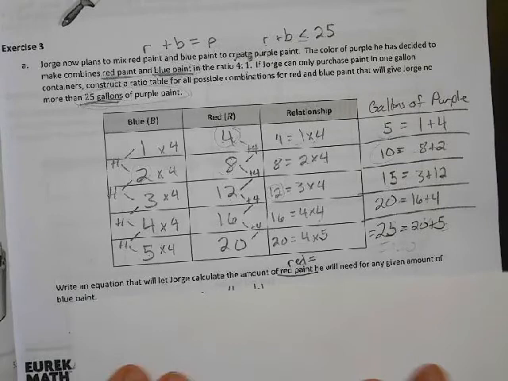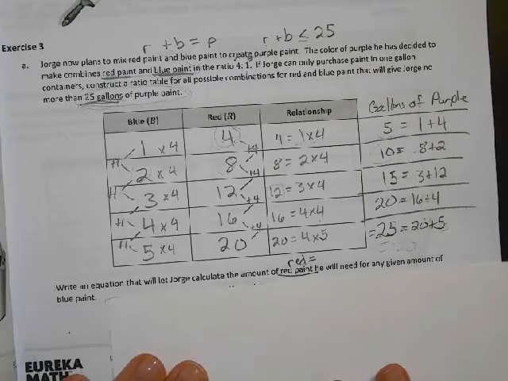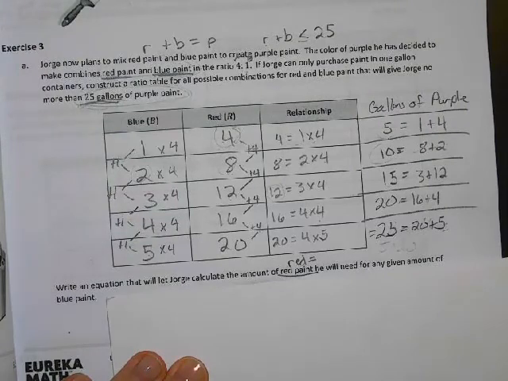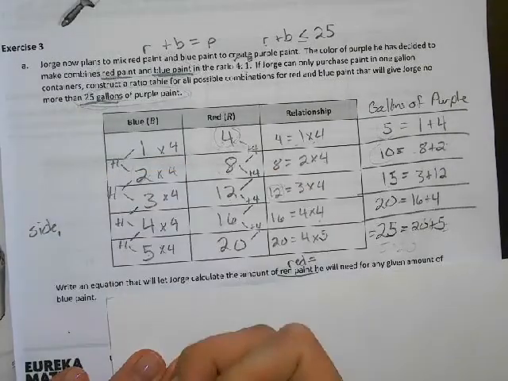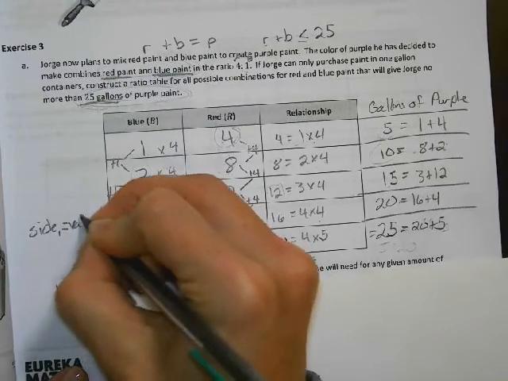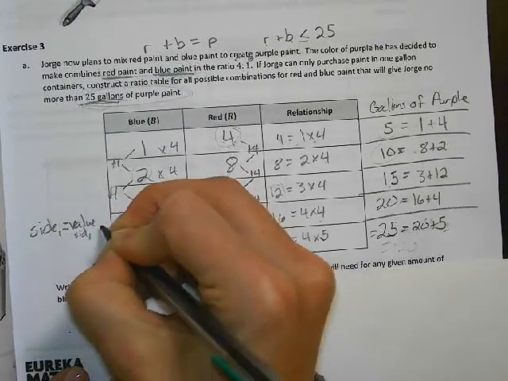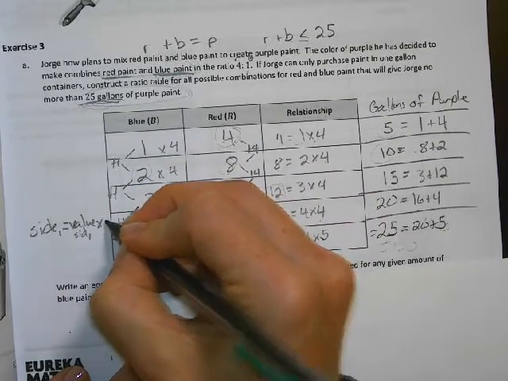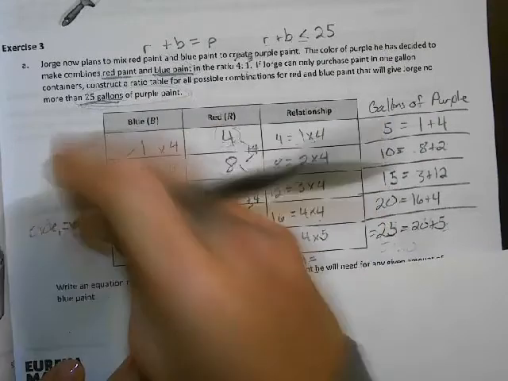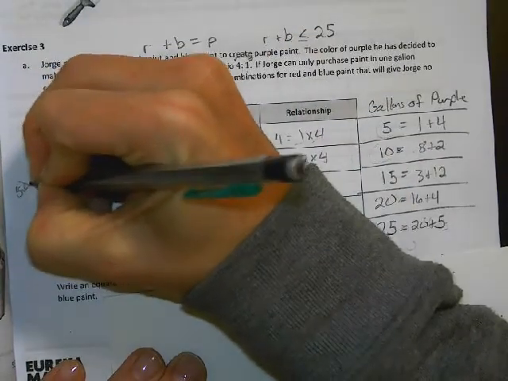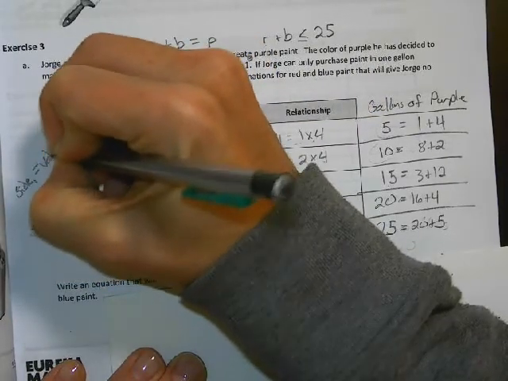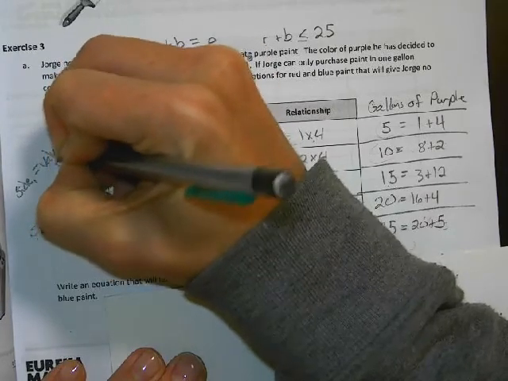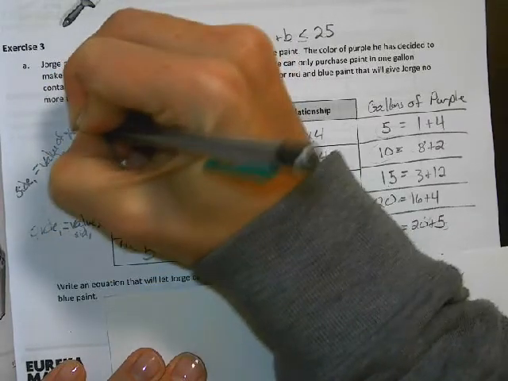Yesterday, in your notes, I gave you the formula to create equations. What you do is you take whatever side you choose, and I'm going to just call that side 1, is equal to the value of side 1 times side 2. Kind of ran out of room there, didn't I? I'll just write it up here. So side 1 is equal to your value of side 1 times side 2.